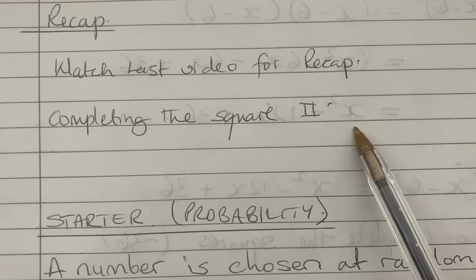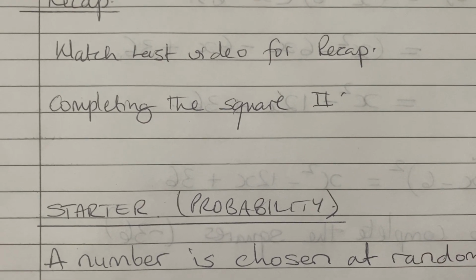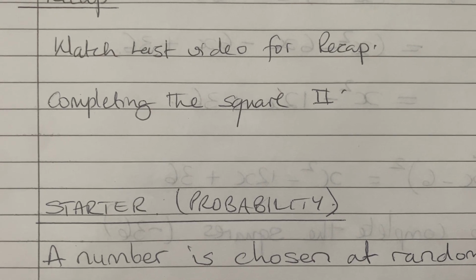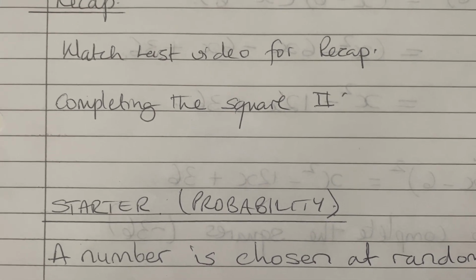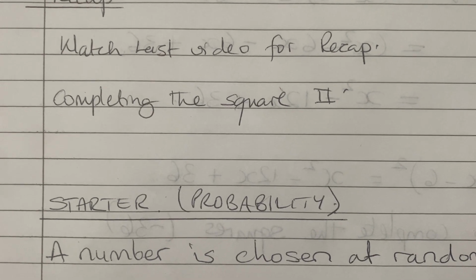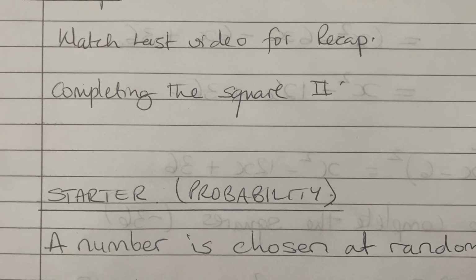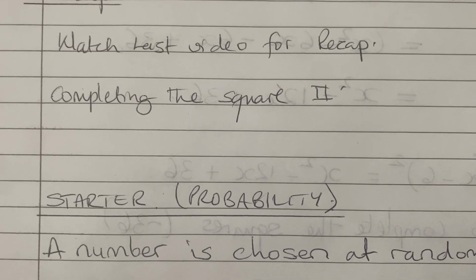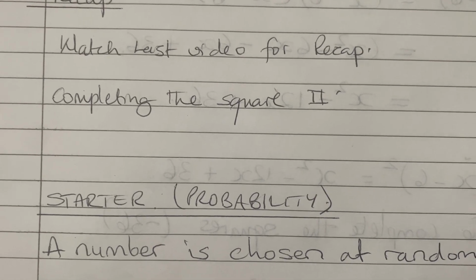I could just have done one video showing you how to do it, but I'm trying to bring in different examples. They look similar, but I'm trying to show you that it's not just expanding and subtracting.